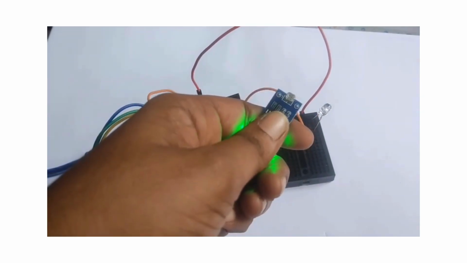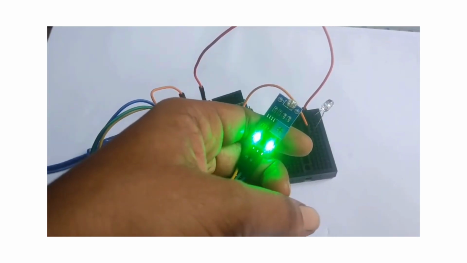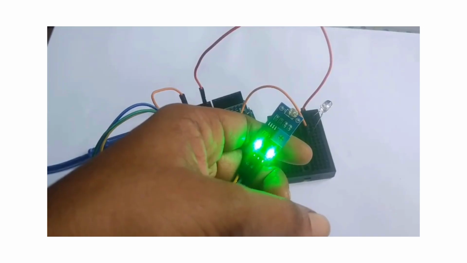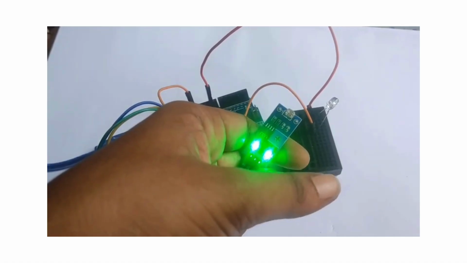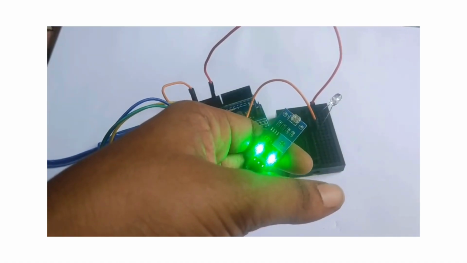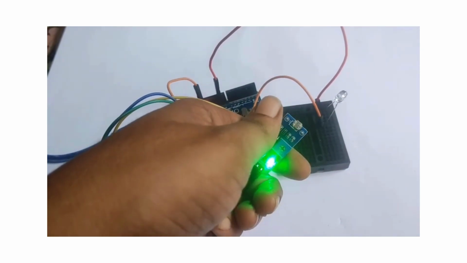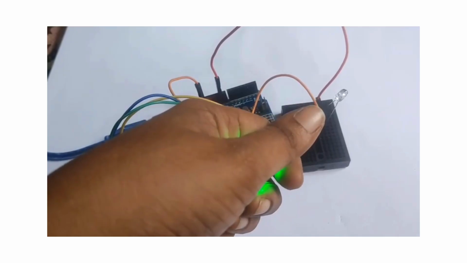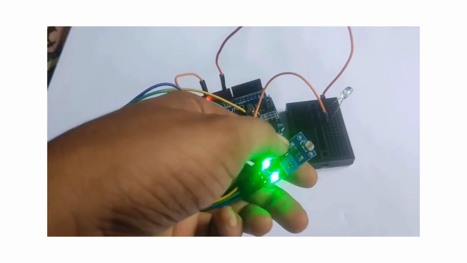In this LDR sensor, when the surrounding light level is high during the daytime, the resistance is low and the voltage on the A0 is high. So at night time the resistance is high and the voltage is low. The Arduino reads this value and turns on the LEDs when it is in darkness. So this is the automatic street light application of the LDR.